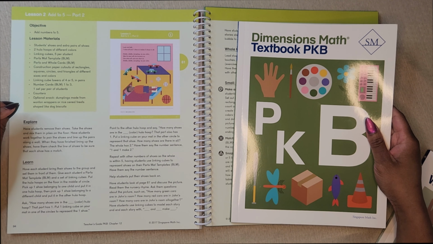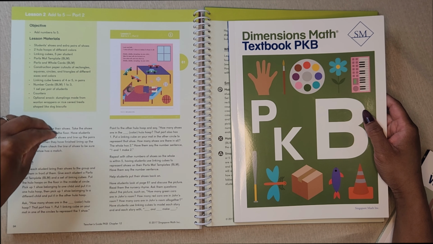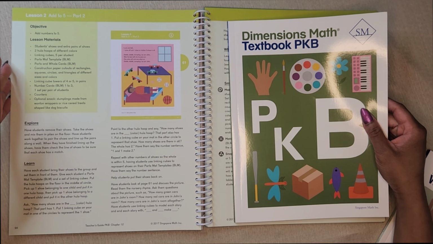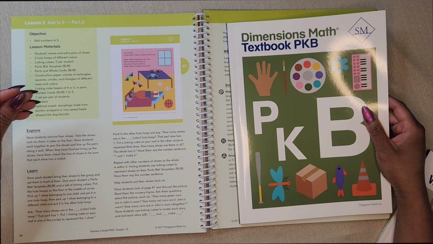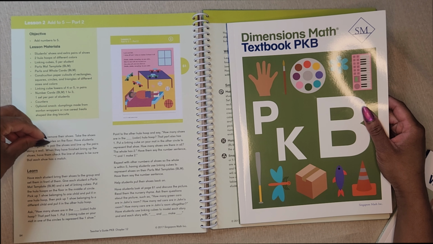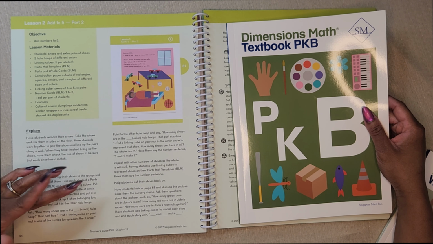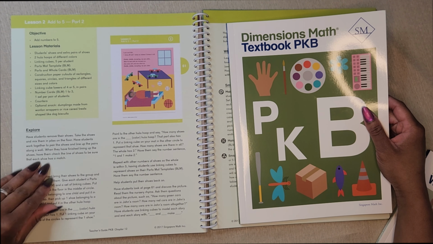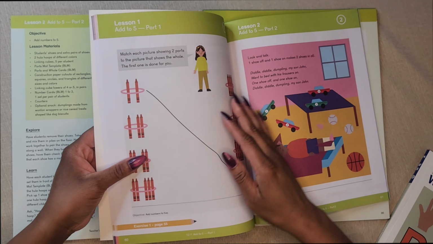Have students remove their shoes. Take the shoes and mix them in piles on the floor. Have students work together to pair the shoes and line up the pairs along a wall. When they have finished lining up the shoes, have them check the line of shoes to be sure that each shoe has a match. That's the explore. The learn. Ask how many shoes are in what color, and so on. And so then you have lesson 2 activity.